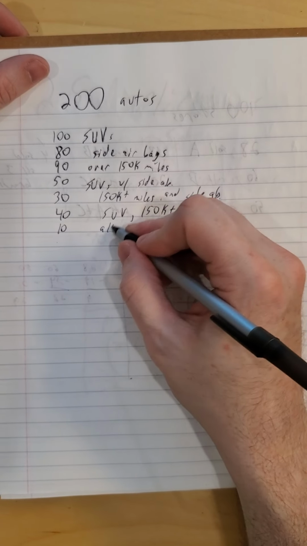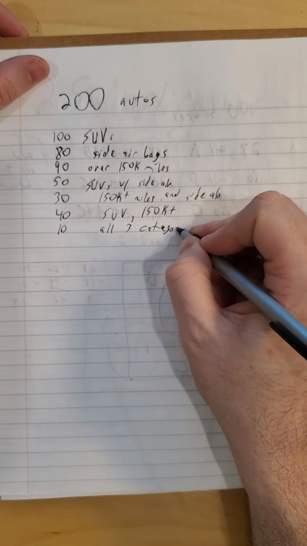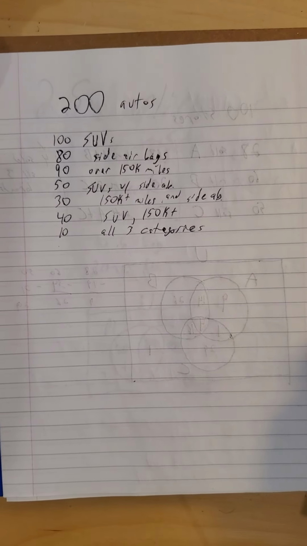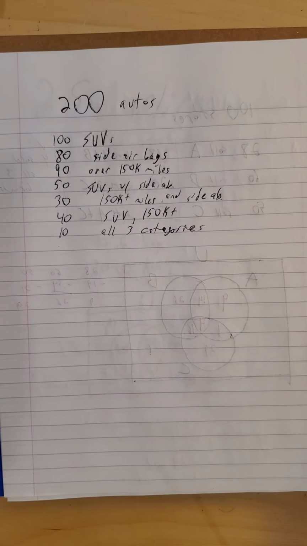And 10, all three categories. So see if you can complete the Venn diagram with this given information.